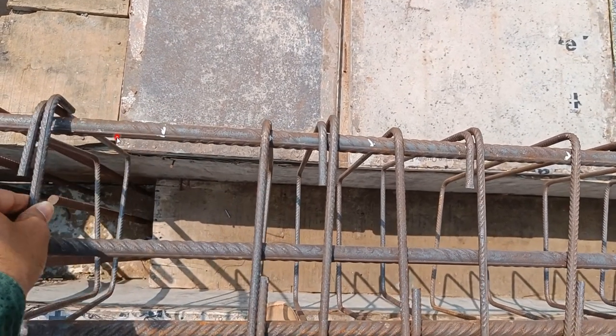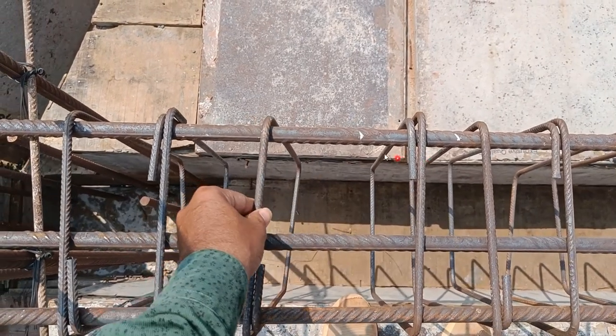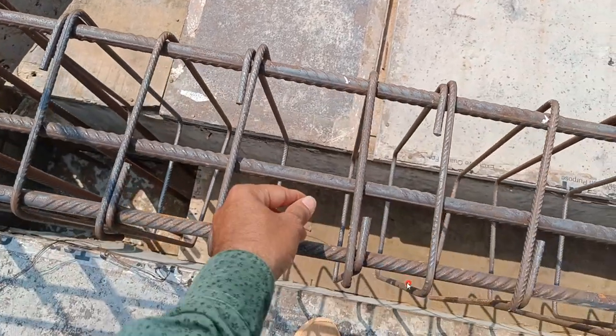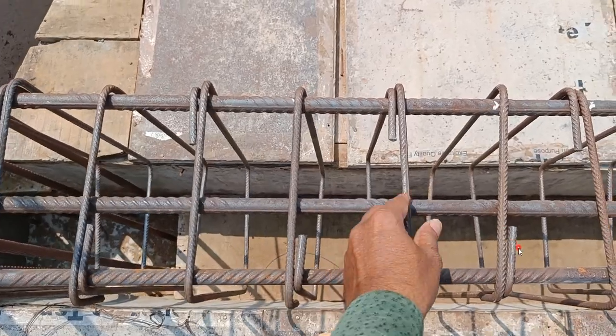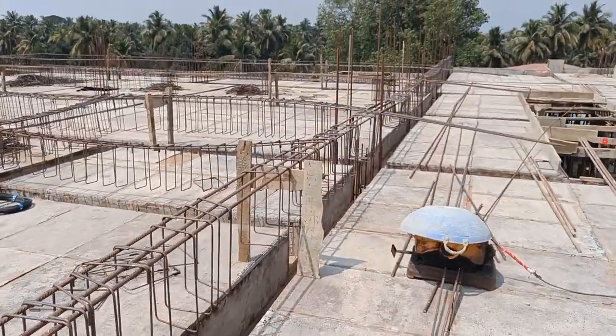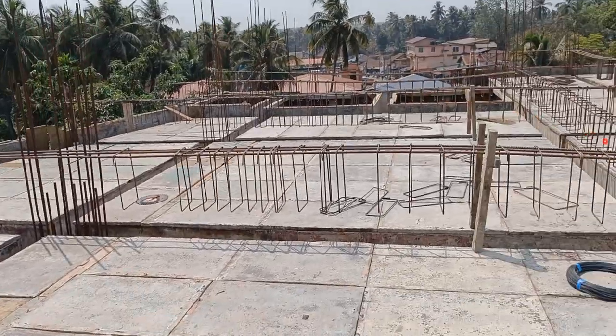Similar, this will come here, then this will come here, then this will come again. Alternate, one hook is here, next hook is here, next hook is here, next hook is here. Got it? I'll go a bit forward so you can see all the reinforcement have been arranged.